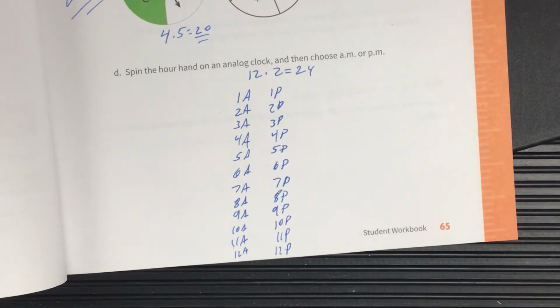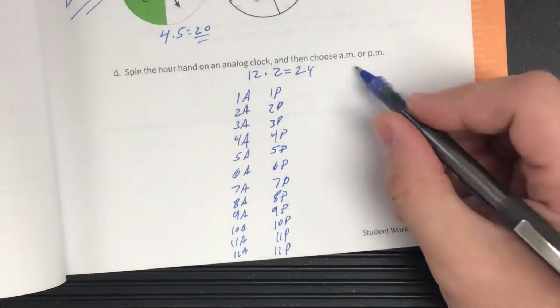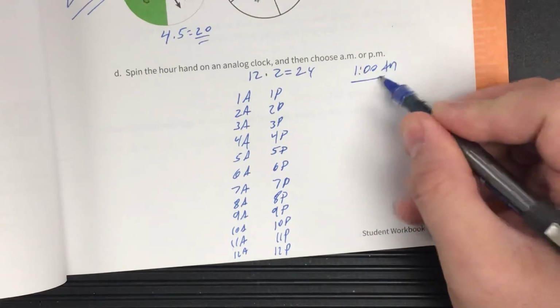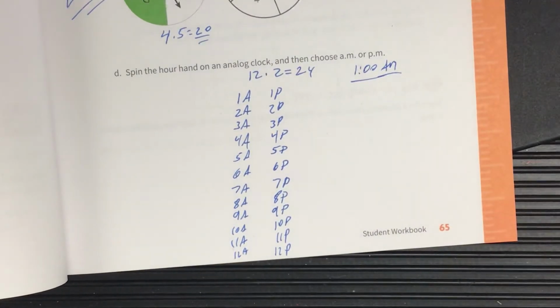Okay, this one, I just made a list. 1 a.m., 1 p.m., 2 a.m., 2 p.m. We now have to list the answers. Those are the answers. I mean, were you writing the times out a little more fancy? No. Oh, I mean, you could do that too. I did kind of a shortcut.